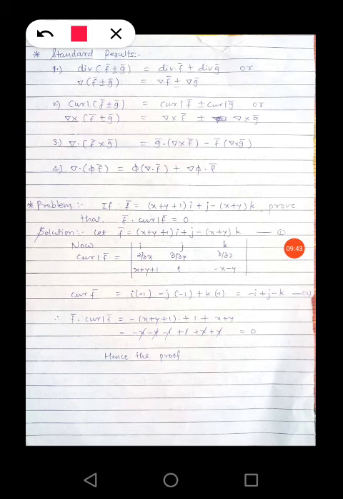Now I'll see f bar dot curl f bar. So the dot product of this, from equations 1 and 2, we have minus (x plus y plus 1) plus 1 plus (x plus y).